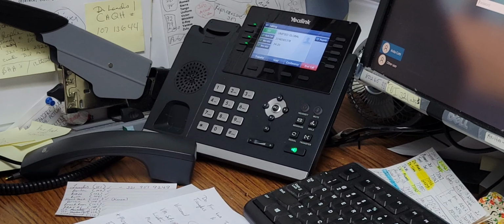And then the last button, the one that says end call when you're not on a call, that one is menu. That's where we can make the changes that we were talking about, ringer tone, background image, the brightness of the phone, things like that. That's where you do it.